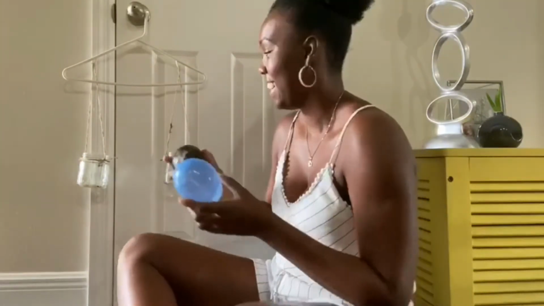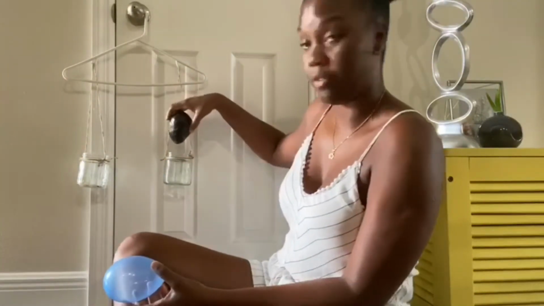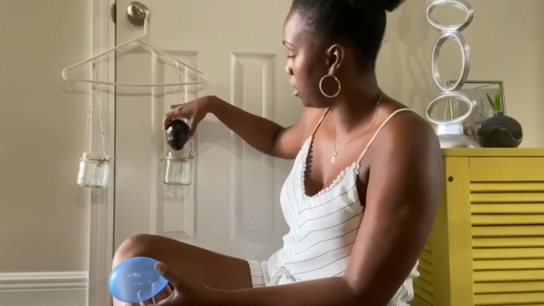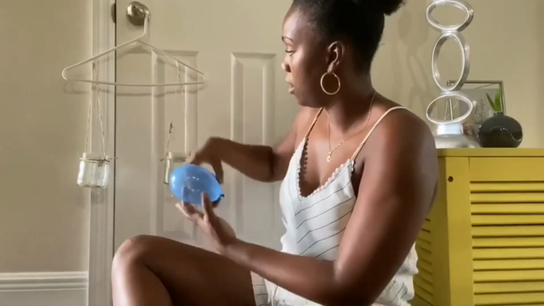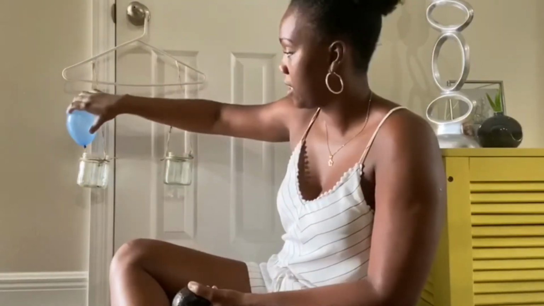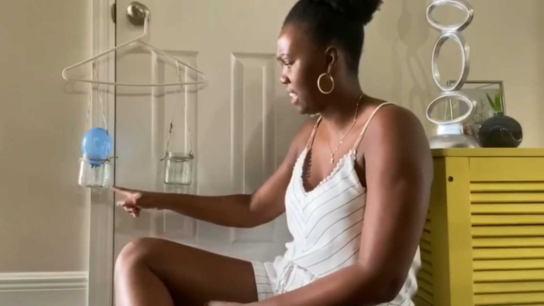Yeah, let's see. I'm gonna put it over here. I'm gonna put the balloon first. Here my balloon goes there. Did it move? Just slightly, a little bit. Nothing much.